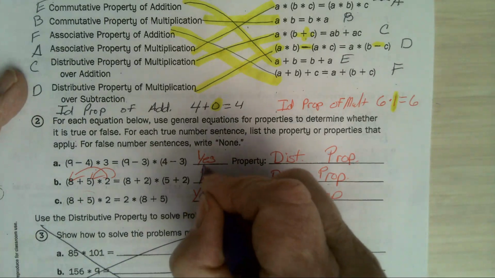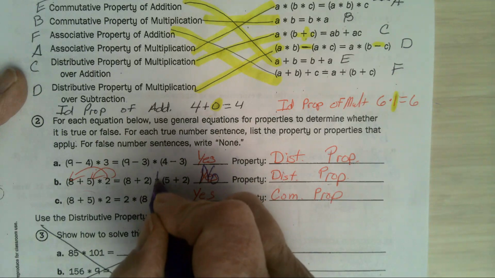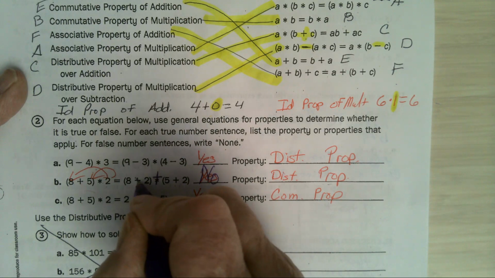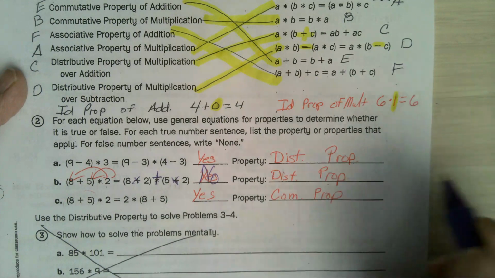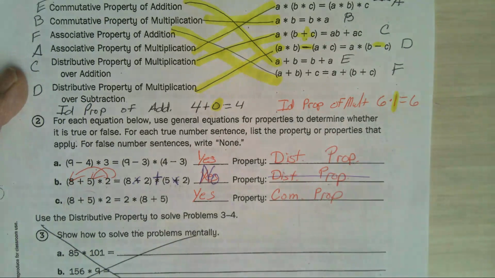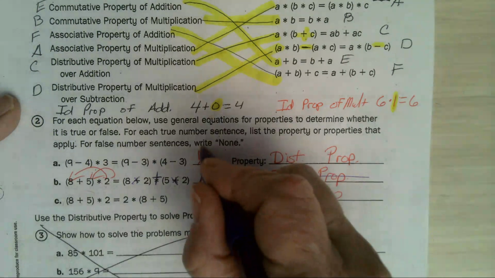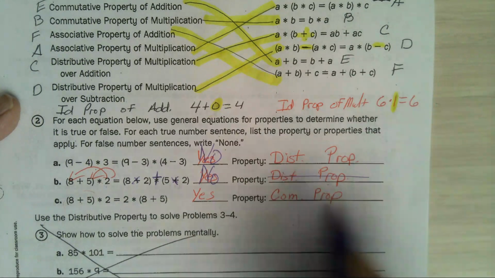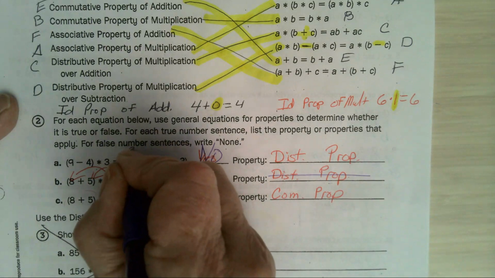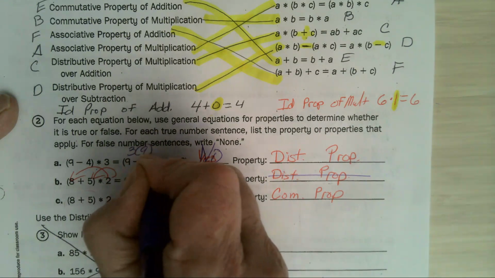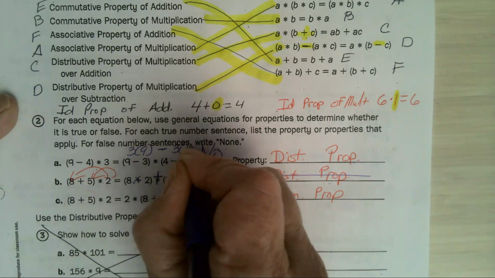That one should be no. Because this should have been a plus and that should have been multiplying. So it's no, not the distributive property. The same thing for this one. No, it's not the distributive property because it needs to be 3 times 9 minus 3 times 4.